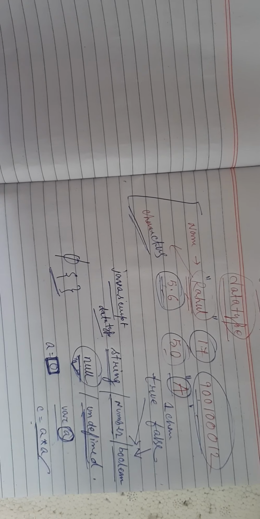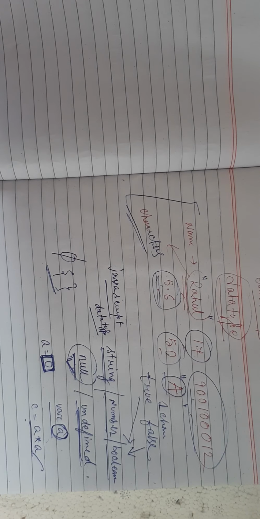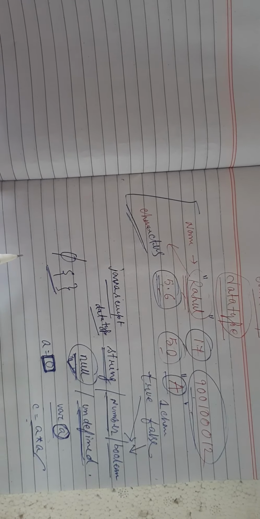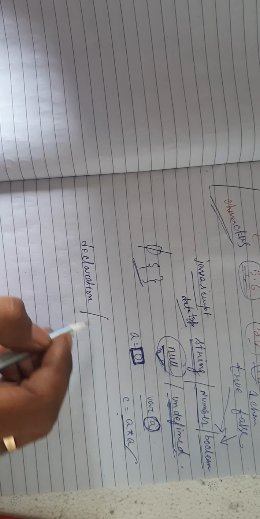So these are the various kinds of data types, and now we'll see how we can declare and define a data type, or simply initialization. We'll learn about declaration and assignment.